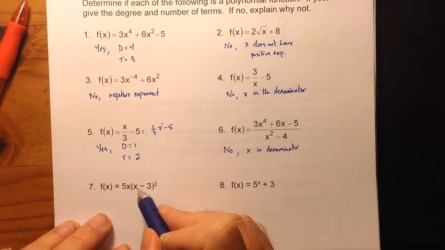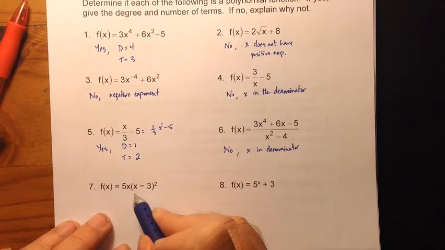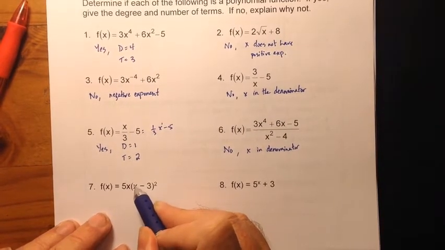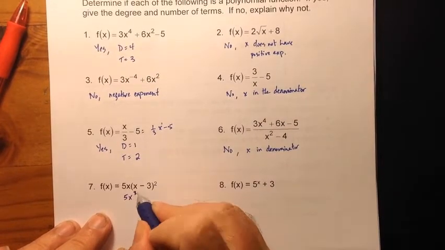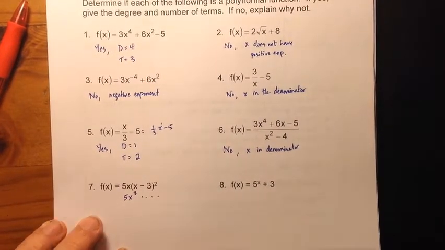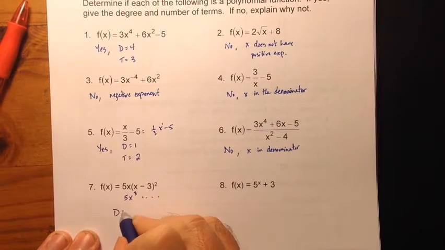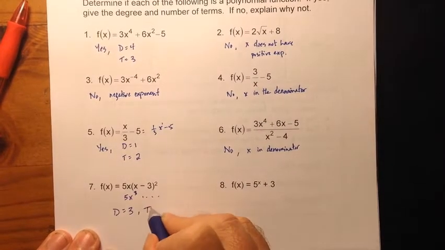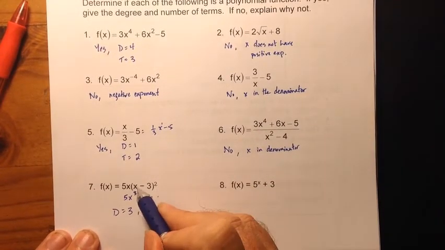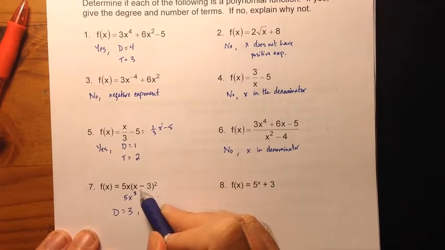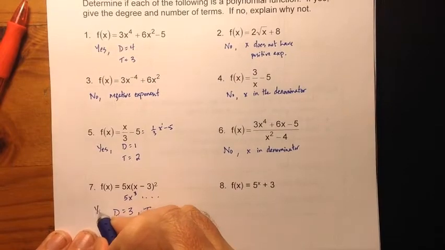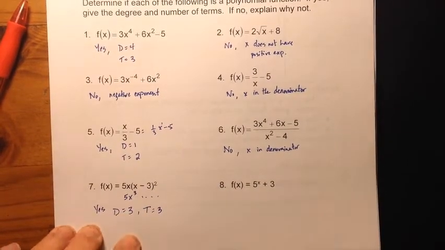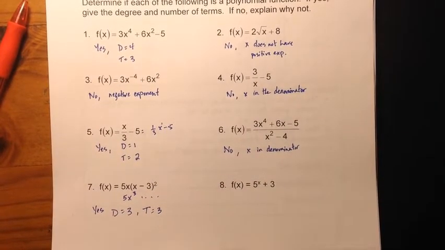Well, when I square this x minus 3, I'm going to have an x squared term, and when I multiply that x squared times 5x, that leading term will be 5x to the third, and I'm going to have some other stuff there, but my degree is going to be 3. How many terms am I going to have? This will be a trinomial, and times that, it's going to be 3 terms here. So this is yes. D equals 3, T equals 3.